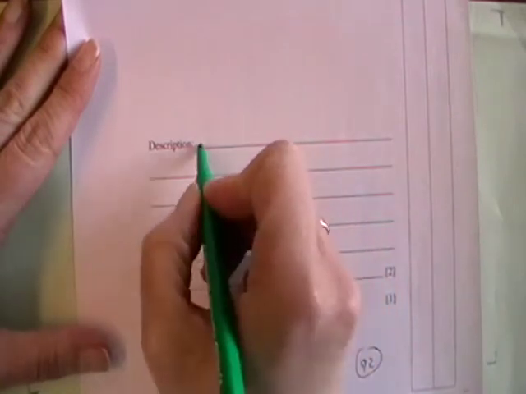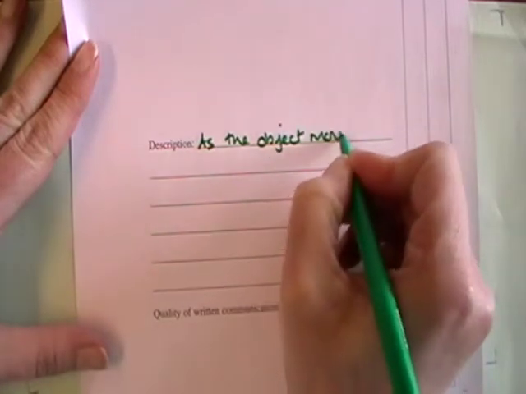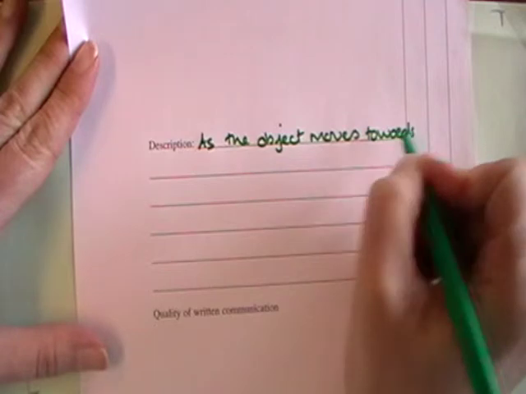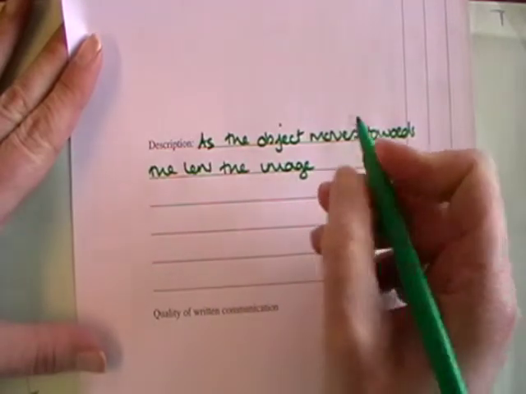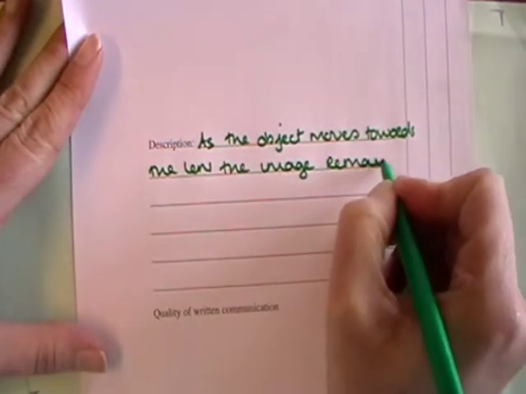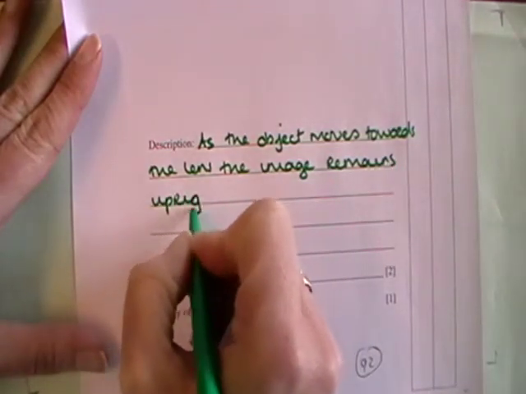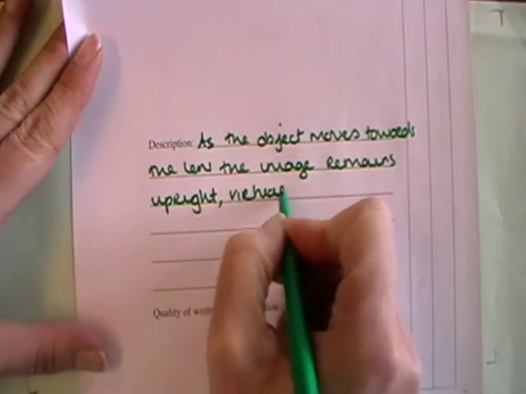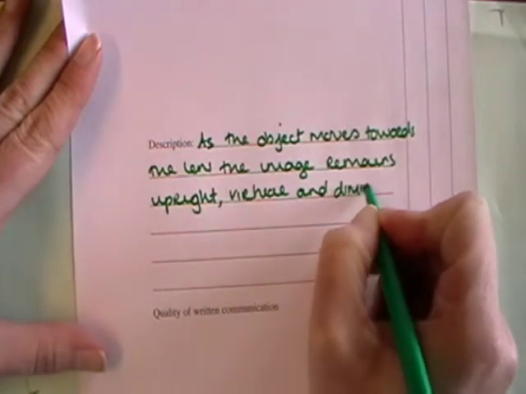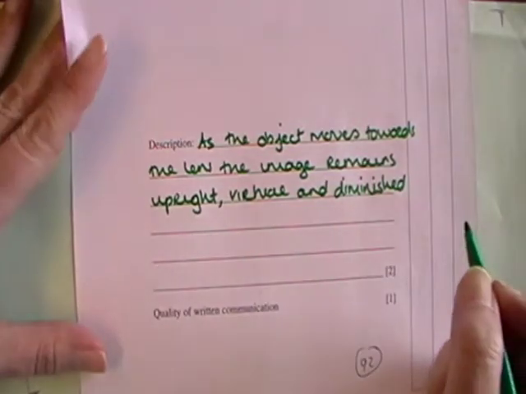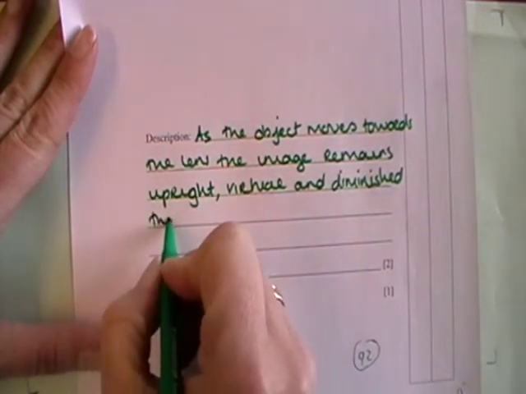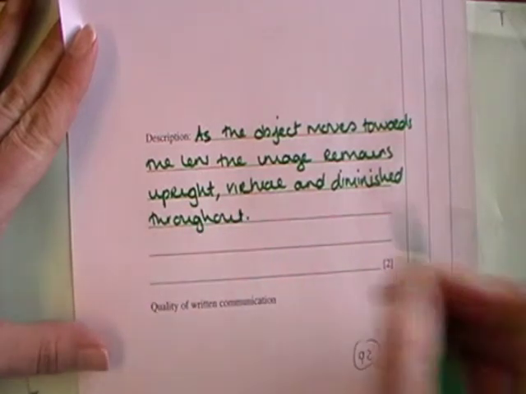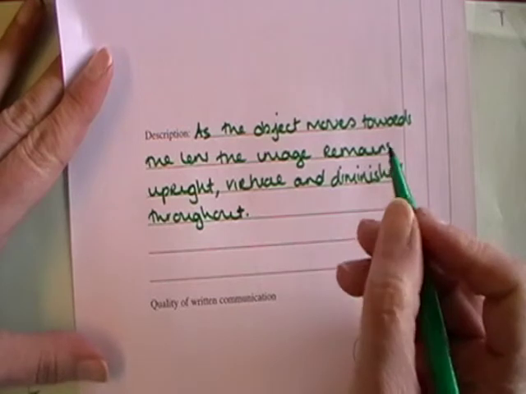So let's start with, as the object moves towards the lens, the image remains upright and virtual. And also diminished. So no matter where the object is located, the image will always be upright, virtual and diminished throughout the movement. And this is the case for every diverging lens.